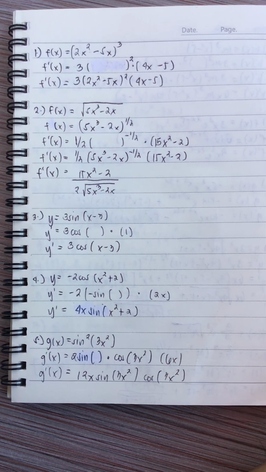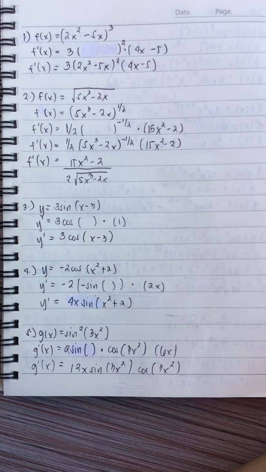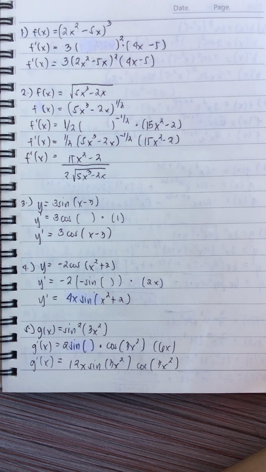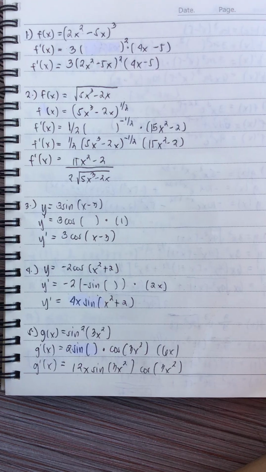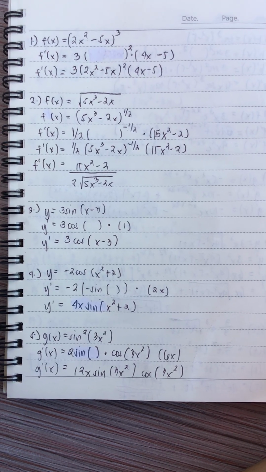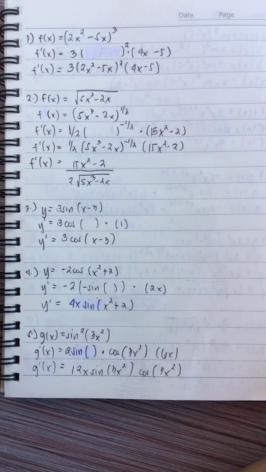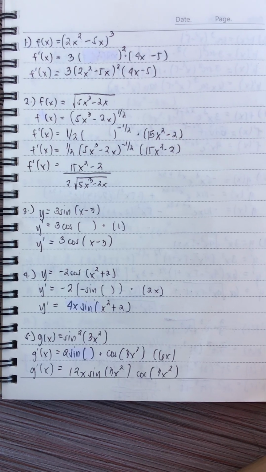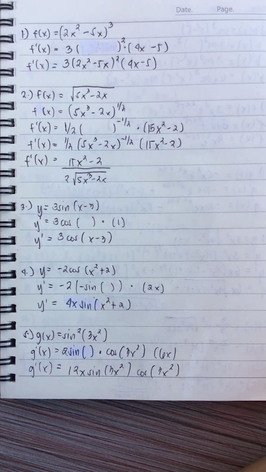Now for number 3, we are given y equals 3 sine of x minus 3. Applying the chain rule, y prime equals 3 cos of the inner function, times 1, and thus we have obtained 3 cos times the quantity of x minus 3.